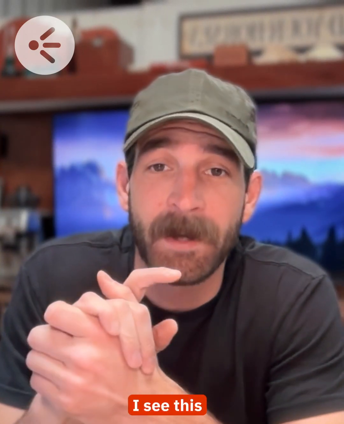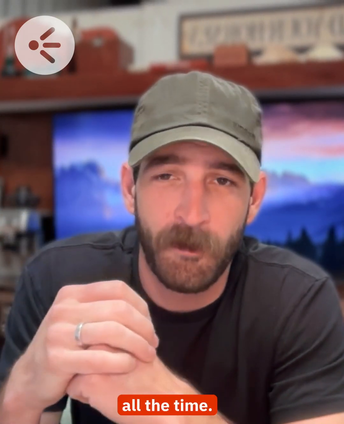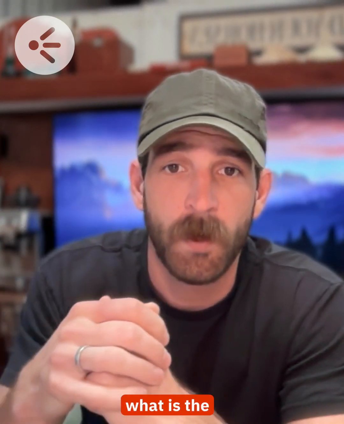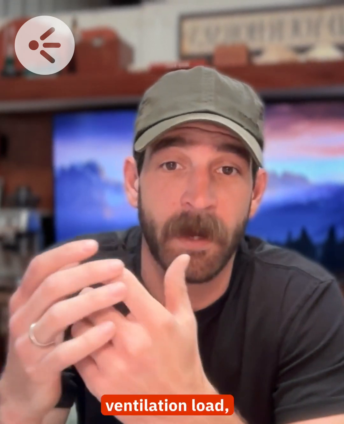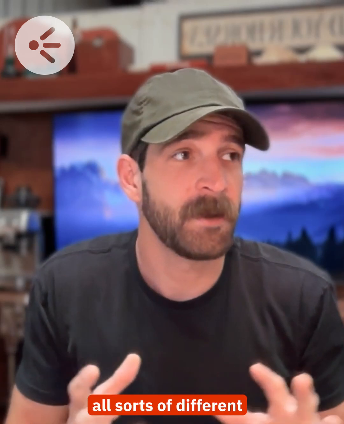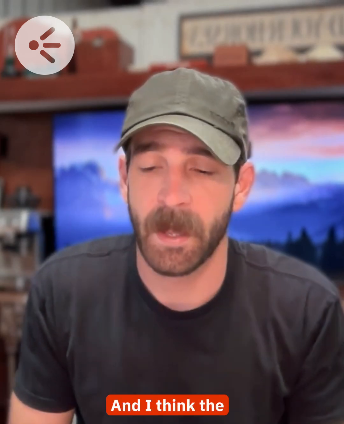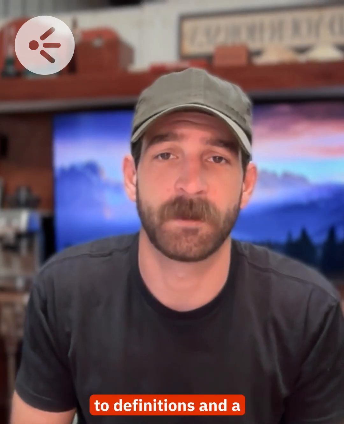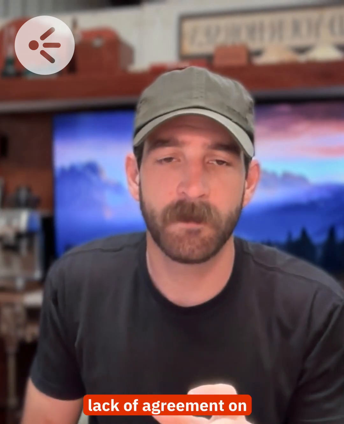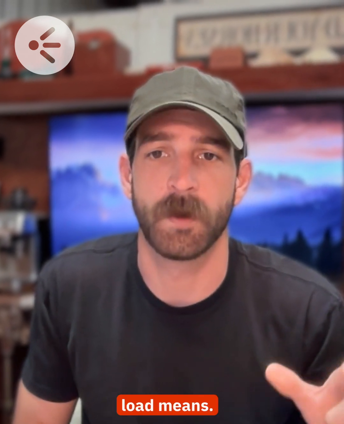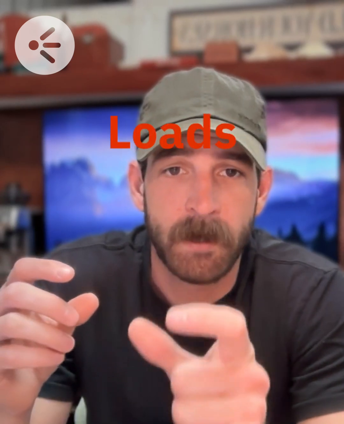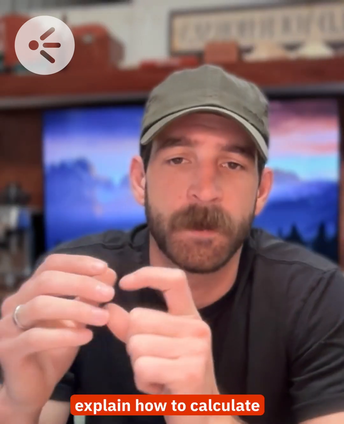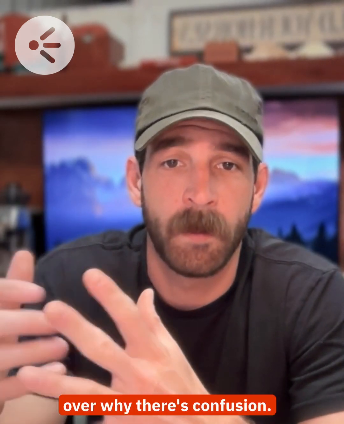Okay, man, I see this concept get overcomplicated all the time. If you ask 3 engineers, what is the people load, you'll get 3 identical answers. But if you ask them, what is the ventilation load, you start to get all sorts of different answers. And I think the dissonance here comes down to definitions and a lack of agreement on what ventilation load means. I'd like to get a consensus, and I'm going to start simple, logically break down what ventilation load is, explain how to calculate it, and then go over why there's confusion.